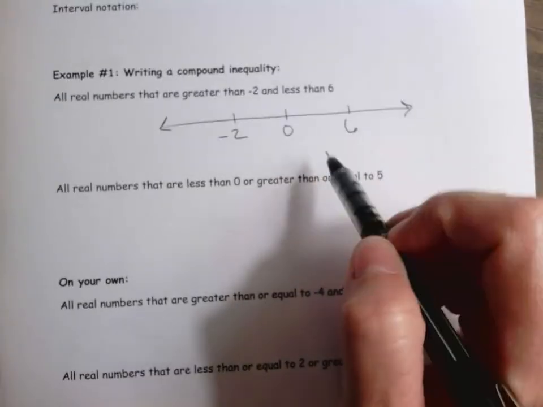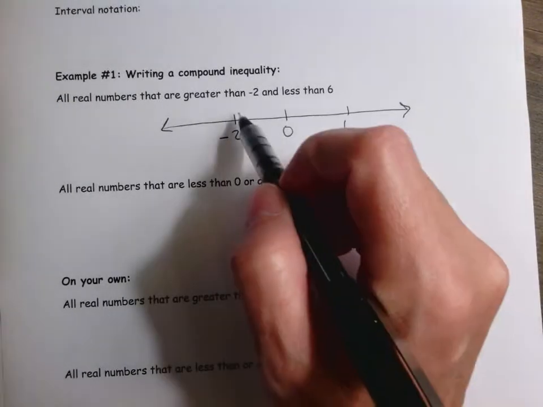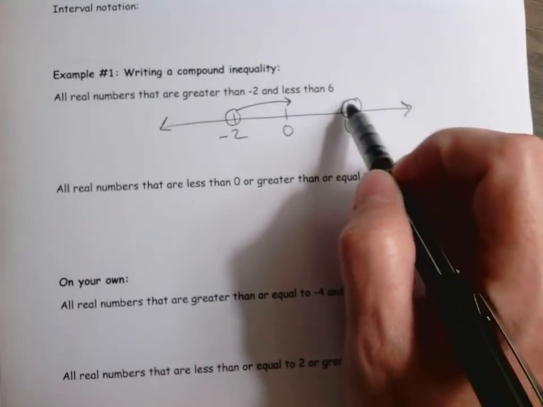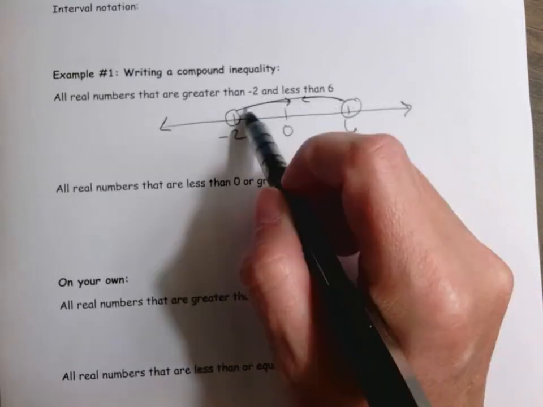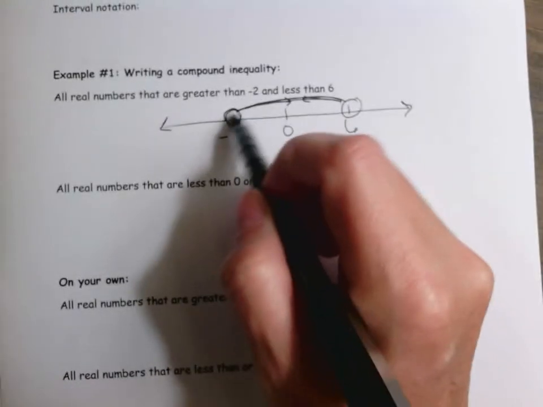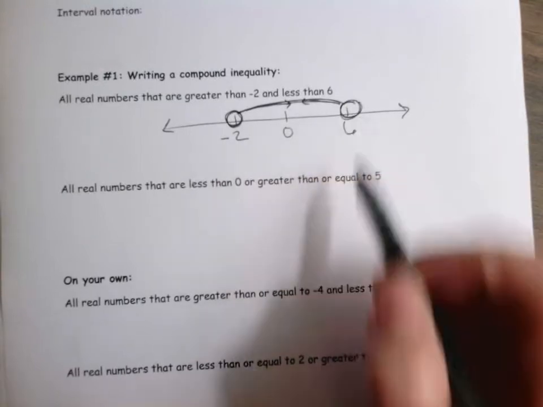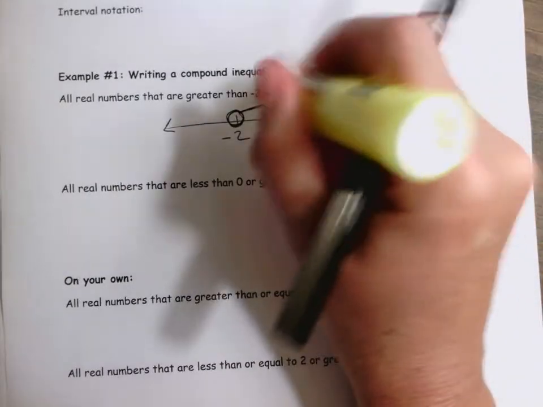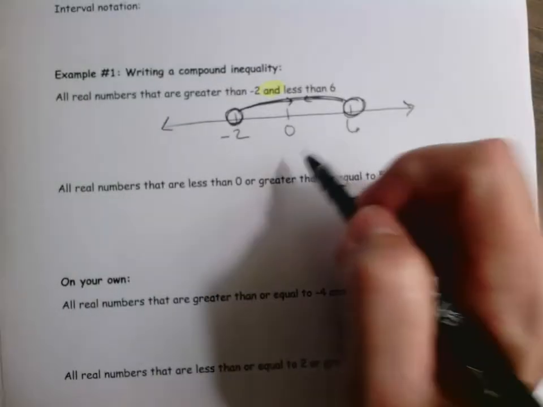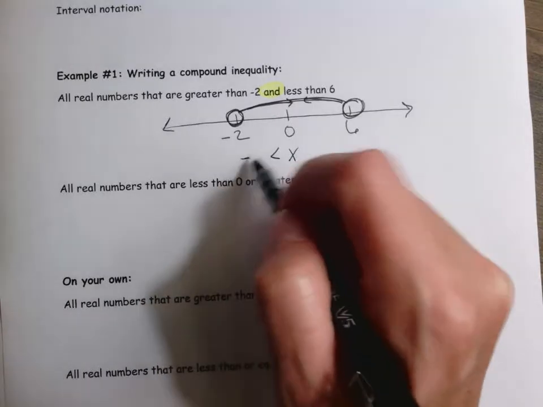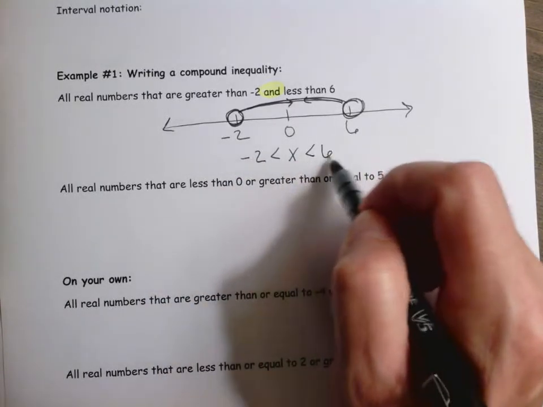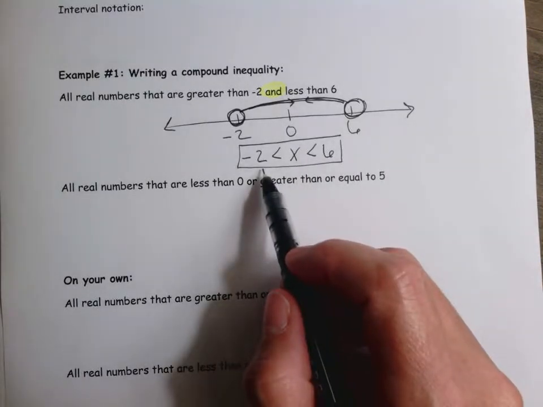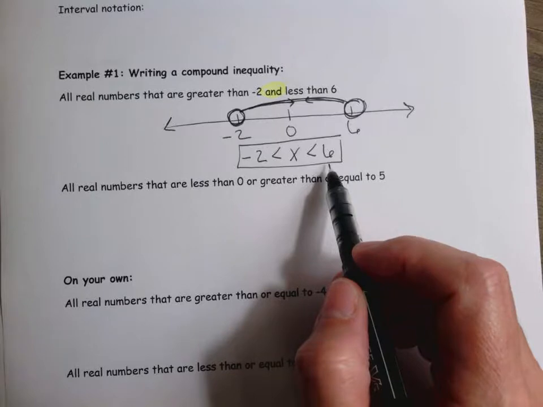All real numbers that are greater than -2 and less than 6. So what do we have here? We have an and statement. And how do we write that? We write it like this. All real numbers that are greater than -2 and less than 6.